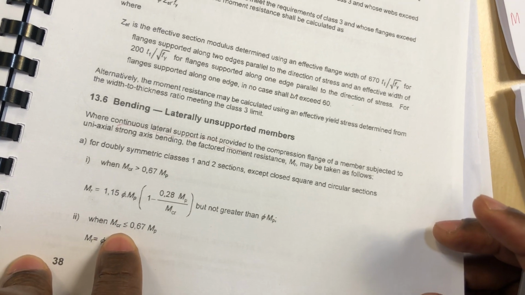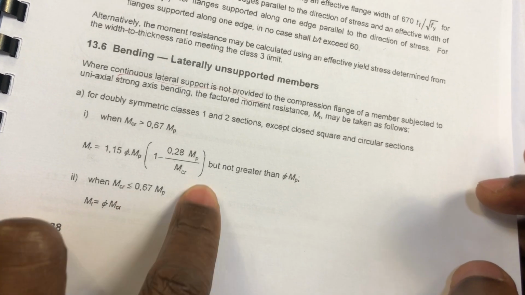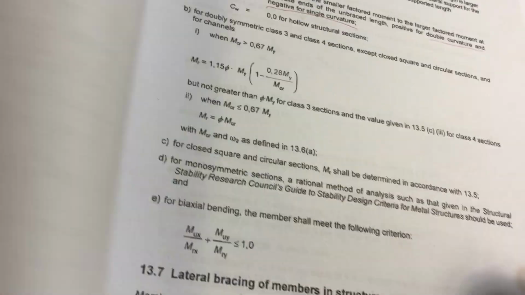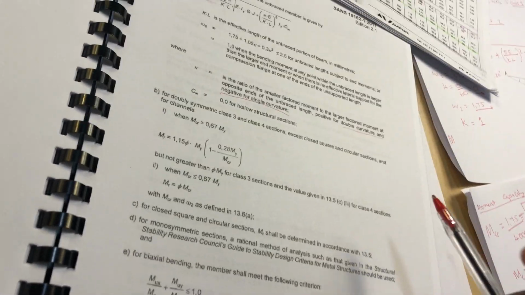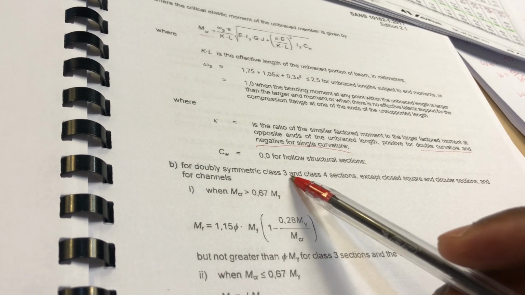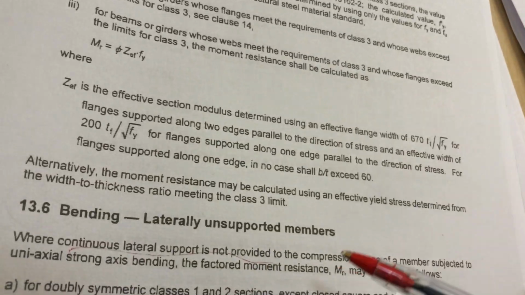Number 2, if your MCR is less or equal to 0.67 MP, you use that equation there. And then for number B, this is for double symmetric I section, like your I section. It's class 3 and class 4, so we're not going to use class 3 and class 4. We're going to stay here for class 1 and class 2.